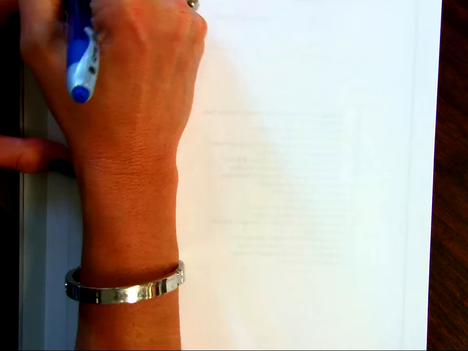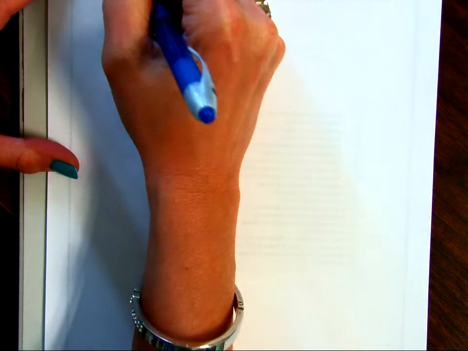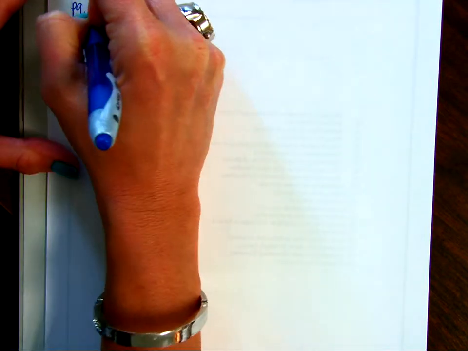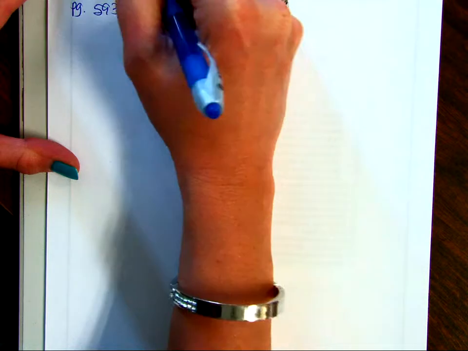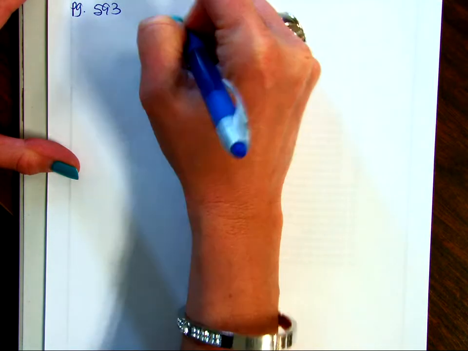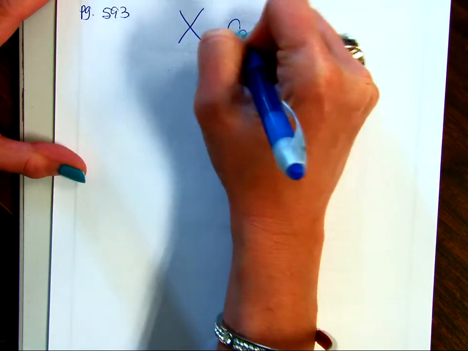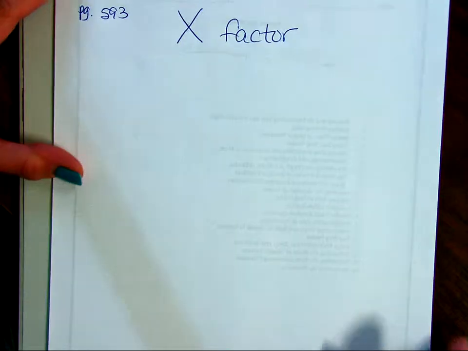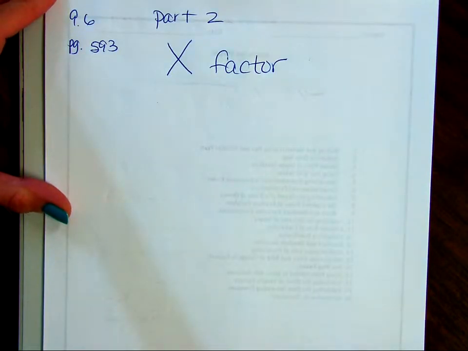All right. If you are not a big fan of trial and error, you have another option, and it is a surefire way to get the correct answer every time as long as there are no mistakes made on your part. So we're going to say page 593. You do not have to retitle this. This is just part 2, which you're going to do the X factor. Okay? So, no more trial and error.